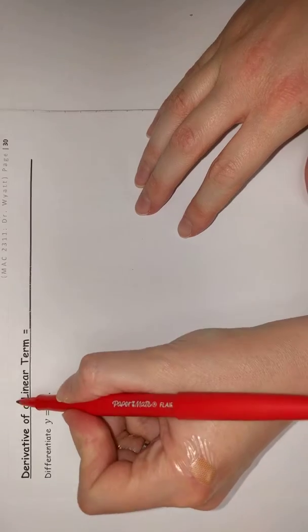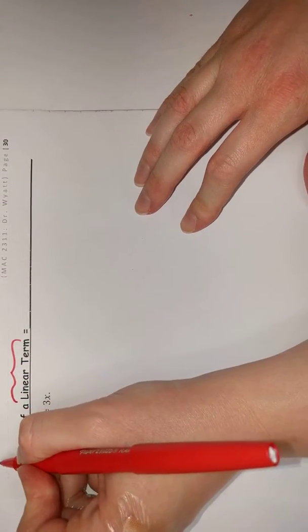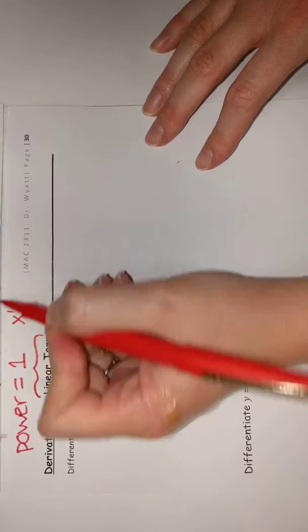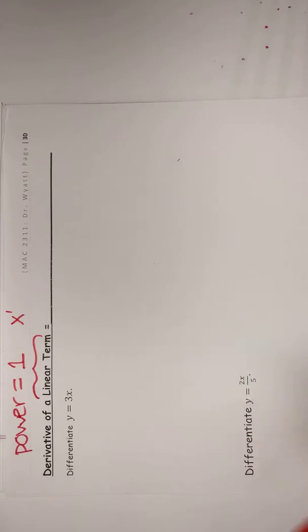Alright, so in this video we're going to discuss how we differentiate a linear term. And remember that a linear term is one where the highest power on the variable is equal to 1. So that's how we know that it's linear, if we have x to the first or y to the first, we have the highest power of 1.